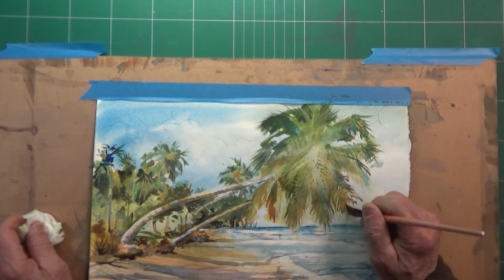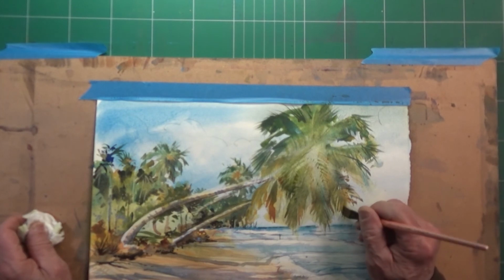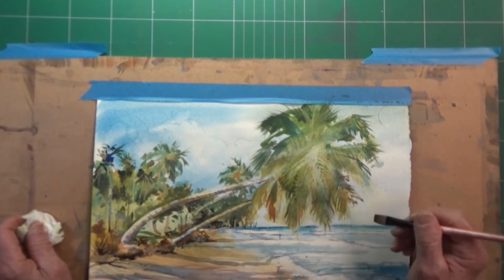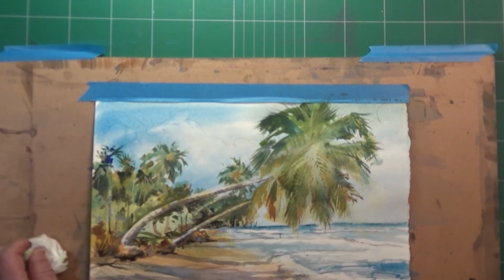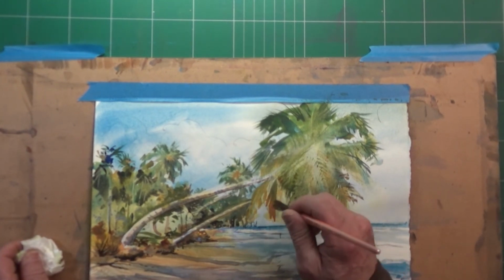The ends, that's what's going to tell us what's what. All right.